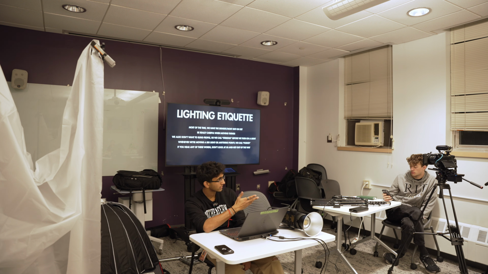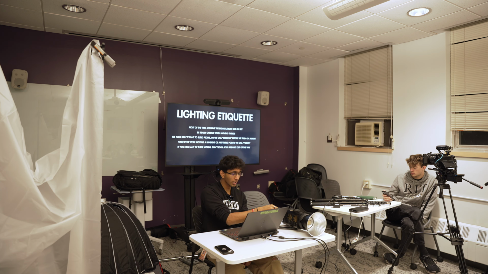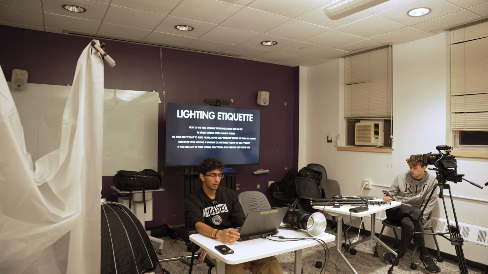Camera, that's kind of as big as it gets. It can get a little bigger, but they're never going to have huge stands or something like this. So we want to be careful when we're moving stuff around, and we don't want to blind people either. So whenever we're about to turn on a light, we're going to say "striking" really loudly so everyone hears it.